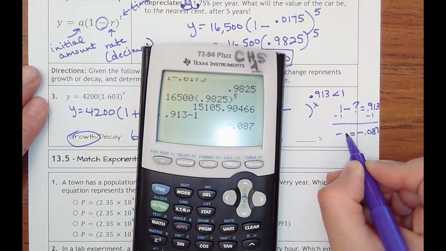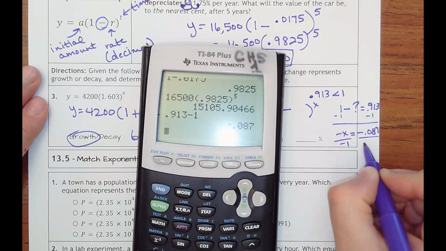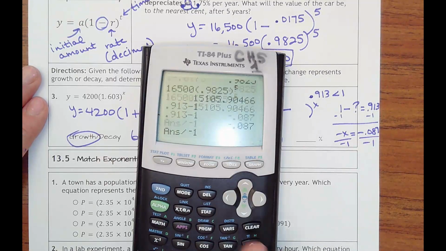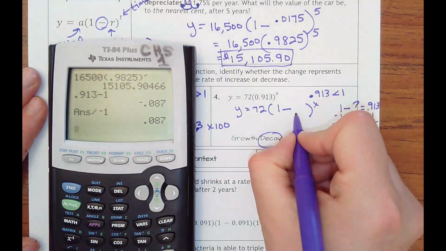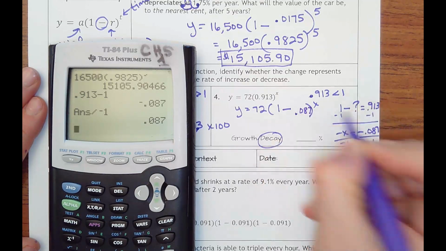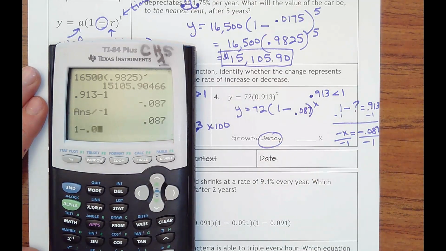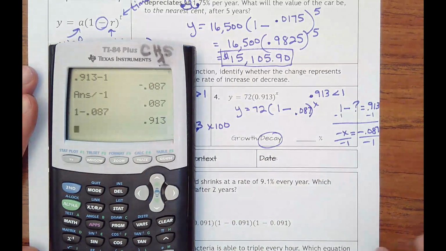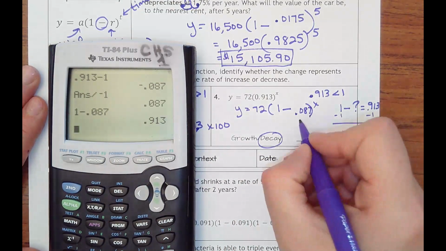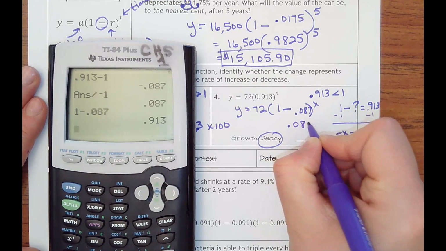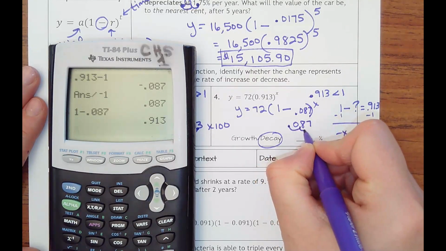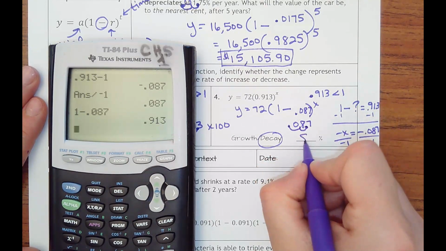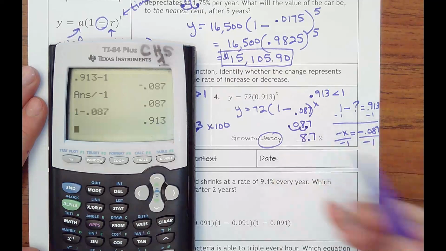But I see that's a negative what? I'll call it x. Divide by negative 1. So then that makes it positive. So my decimal must have been 0.087. And if I subtract that, I see that I end up back with a 0.913. Then if I want to take that and change that into a percent, I'm just going to multiply by 100 or move the decimal 2 places to the right, which is 8.7% decay.